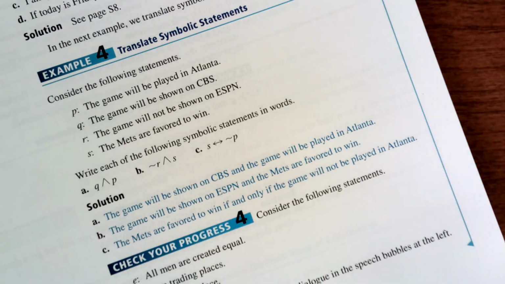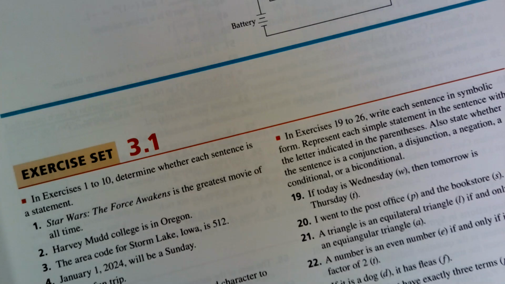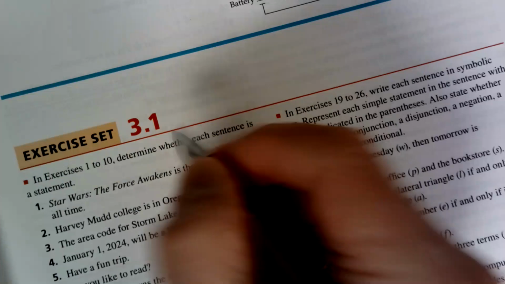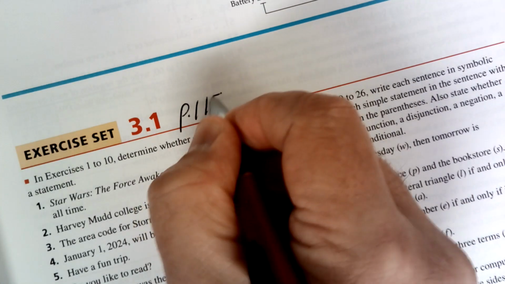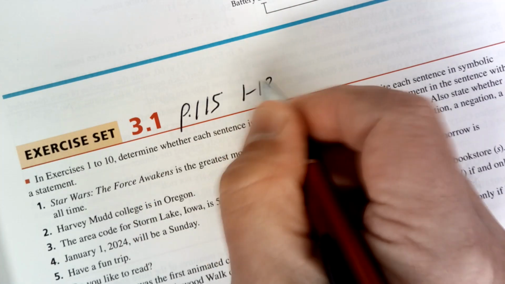Okay? So what I want you to do today is page 115, 1 through 18. And make sure you copy the problems, okay?